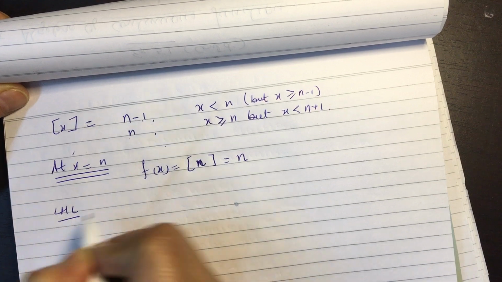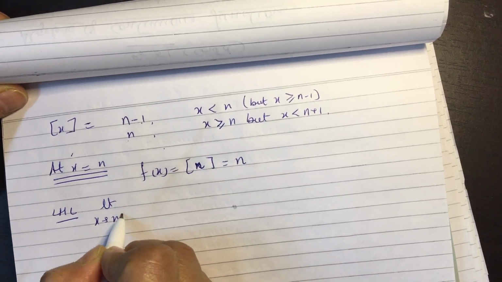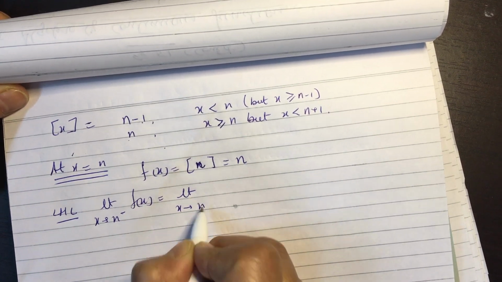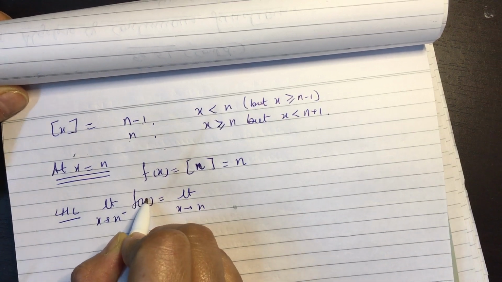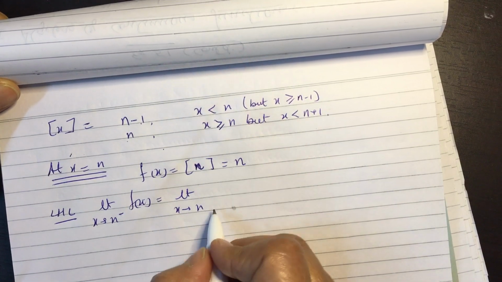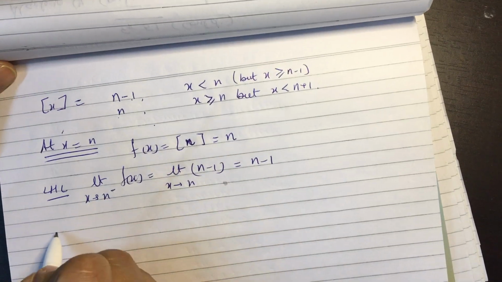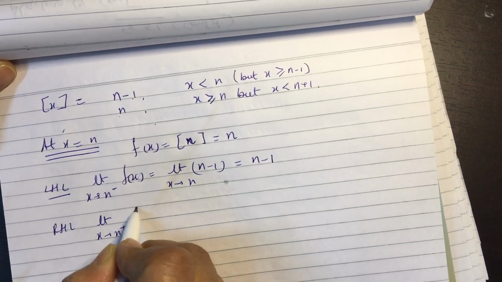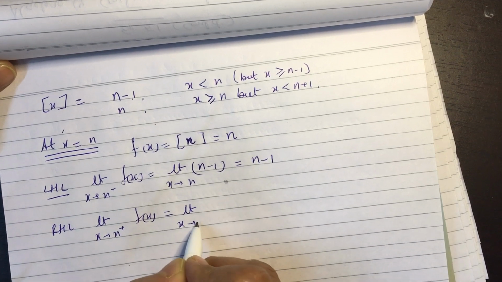Now the left hand limit: limit x tending to n minus of f(x) is equal to limit x tending to n. You remove this minus sign, replace f(x) with the definition on the left of n, which is n minus 1. It comes out to be n minus 1. Right hand limit: limit x tending to n plus of f(x) is equal to limit x tending to n.